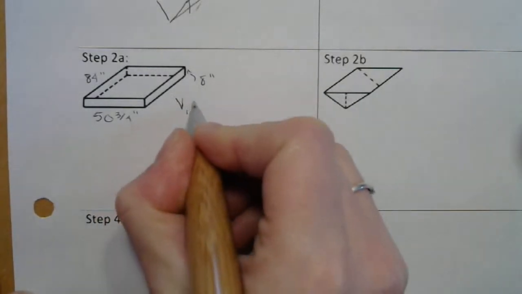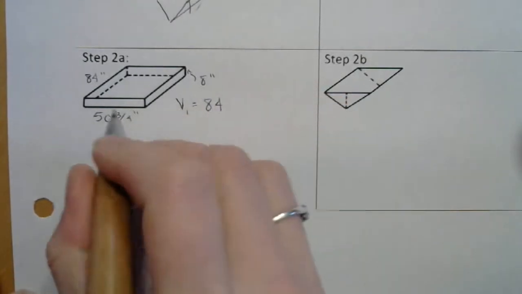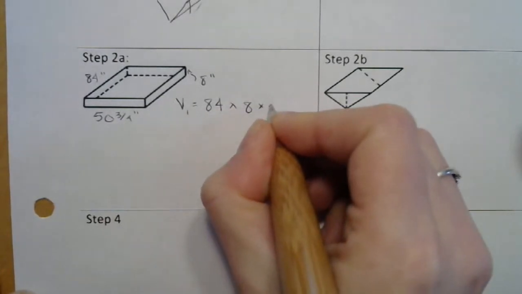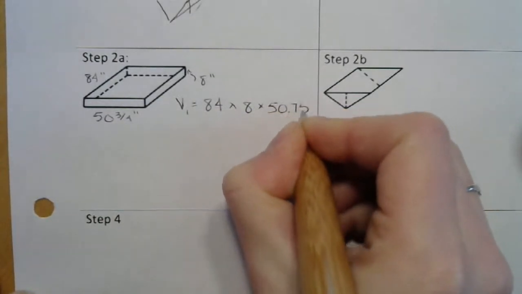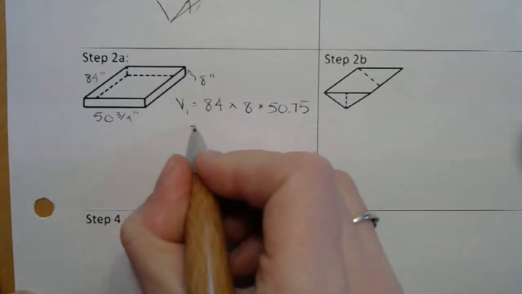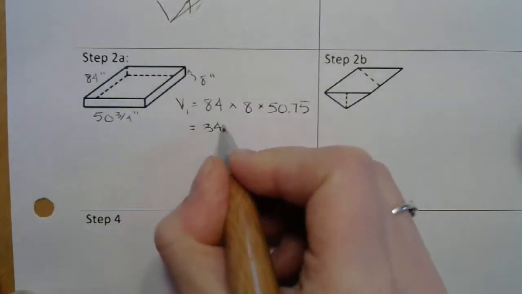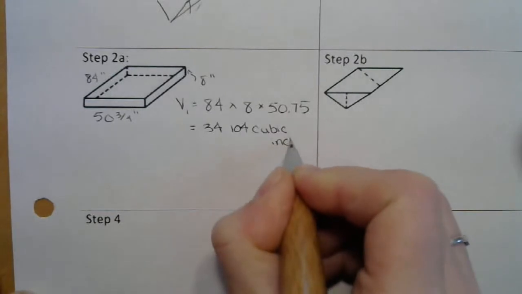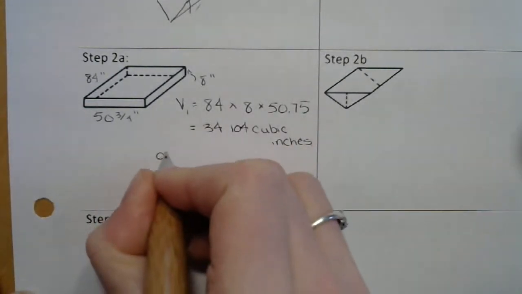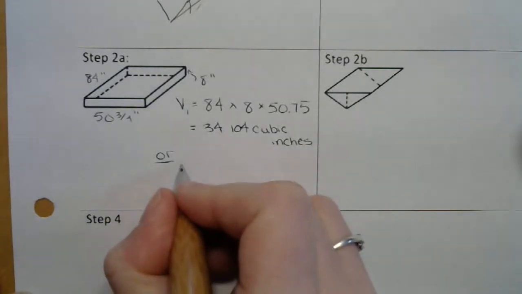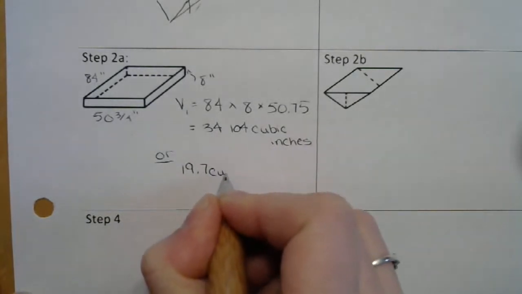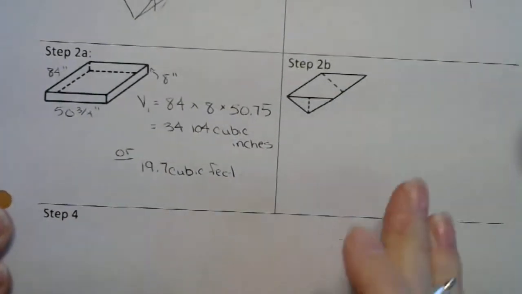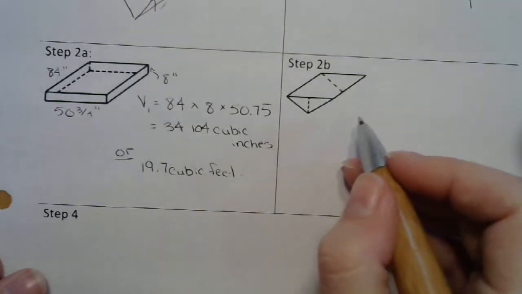So volume, we're going to call this shape 1, would be length times width times height, which is 84 times 8 times 50, and I'm going to use 0.75 instead of the 3/4. This one would be 34,104 cubic inches. Or, if you had done your calculation in feet, you should get 19.7 cubic feet. And for this shape, let's do this one in feet.